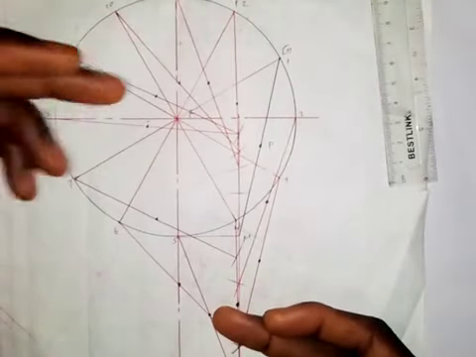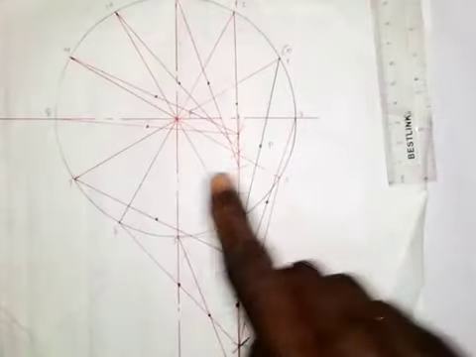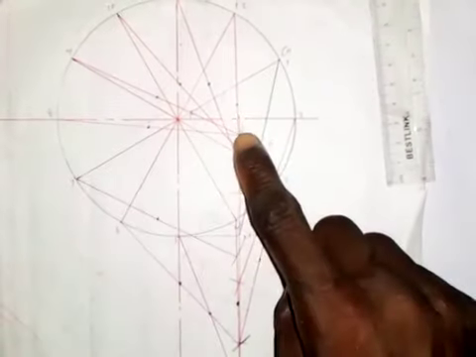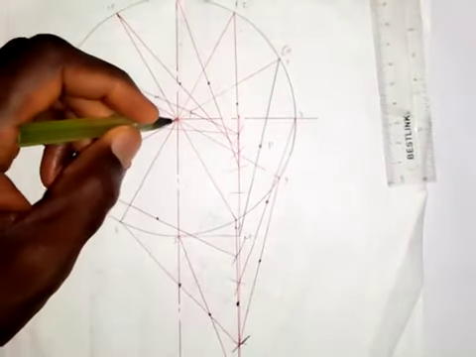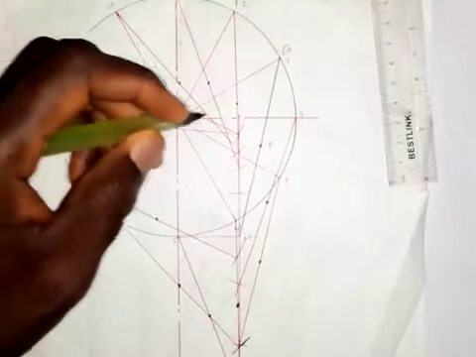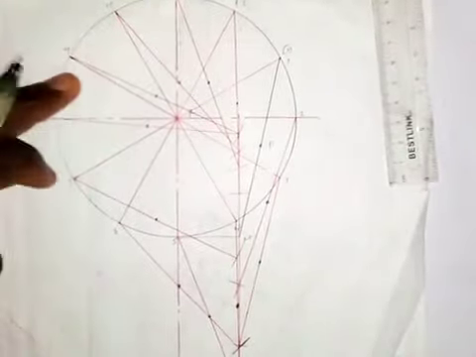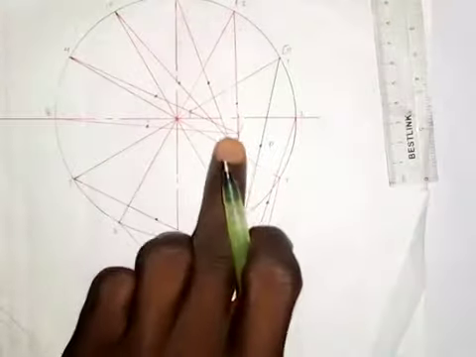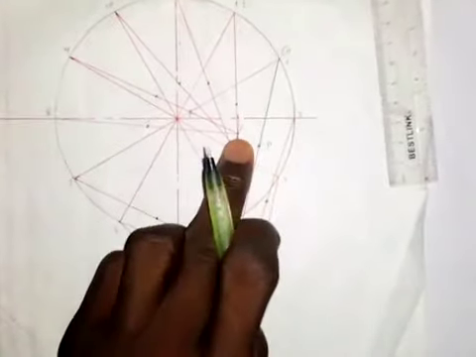For the other ones you have to be watchful, but don't forget that you are making the arcs on this line, whose distance is 30 millimeters from the center of the circle. So 8 and 9, they are the same point around here.